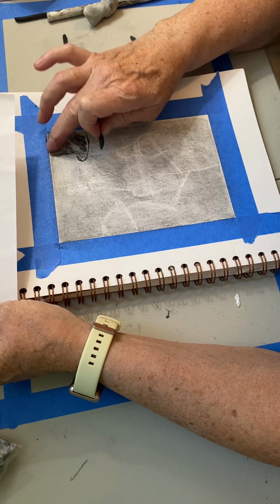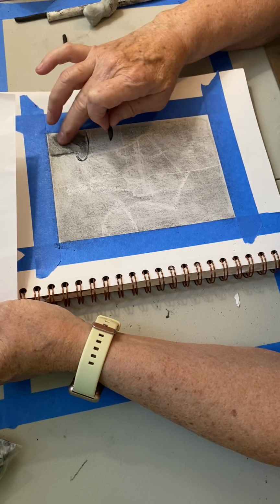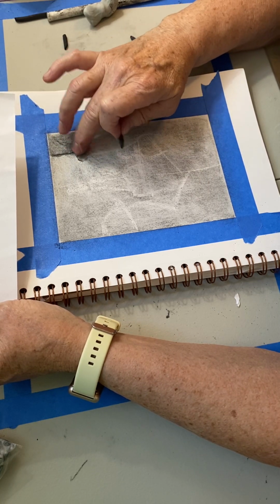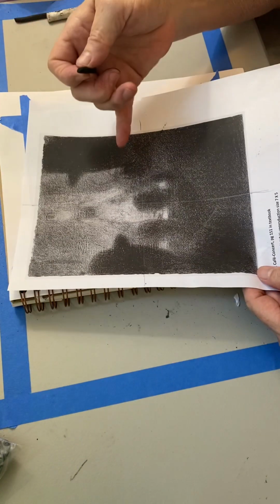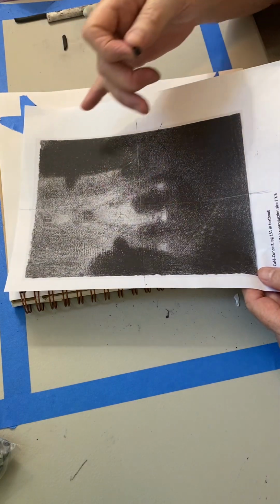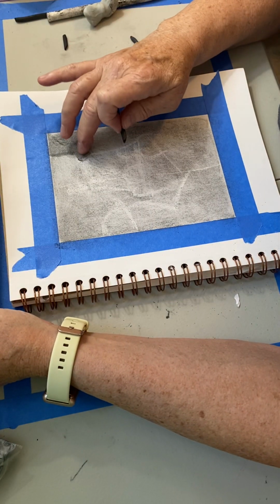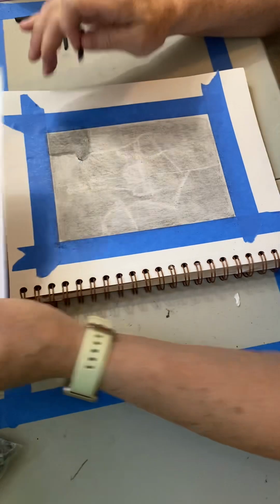Okay, and I'm going to use my finger to blend. While I'm blending, I'm getting rid of my sharp black lines because Seurat really doesn't have any sharp lines here. It's all very soft. And I'm also pushing charcoal into those white lines that I created.